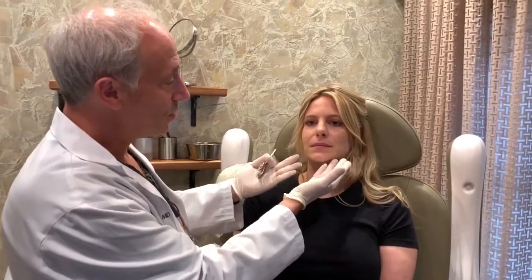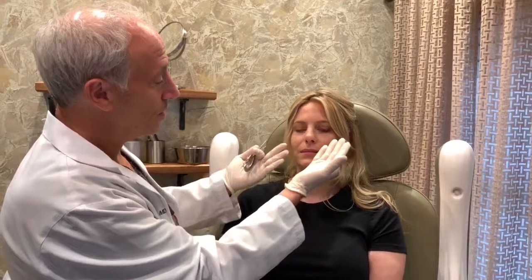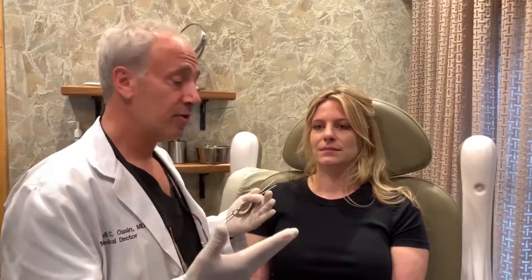So we're going to be talking about lips today, about augmenting or making lips larger. But it's not always about larger. Very often it's about proportion. When we look at a woman's face, we want to look at the size of the eyes, the size of the cheeks and the size of the chin. And the lips need to be proportional to those other attributes.